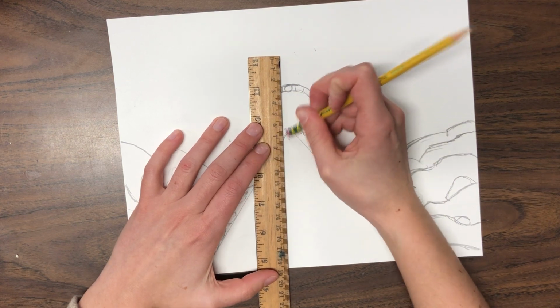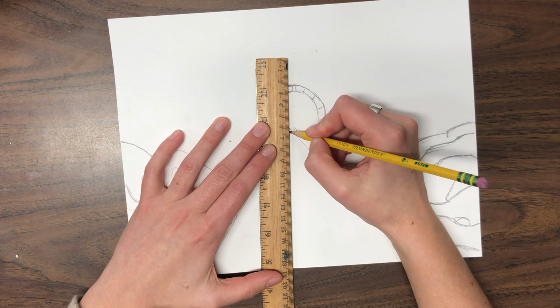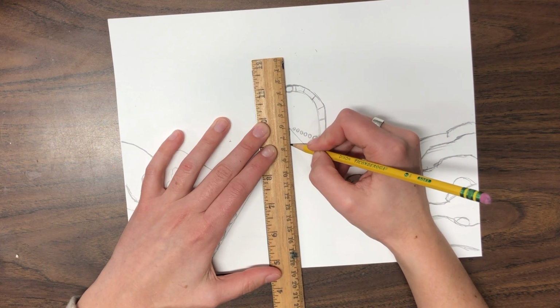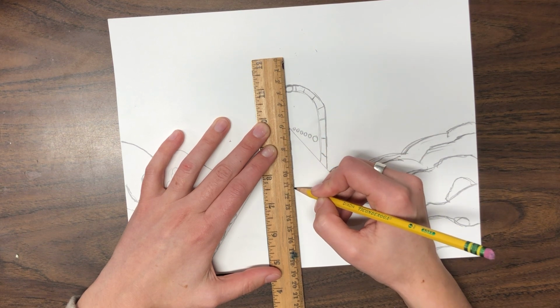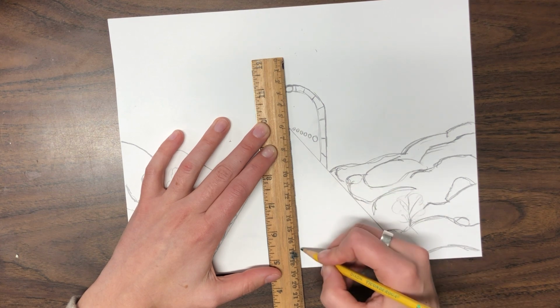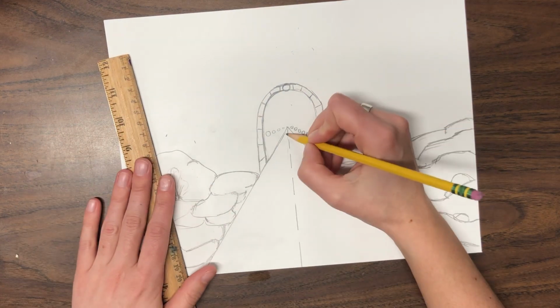So down here in my tunnel is gonna be pretty short because it's farther away, so they look smaller. So a little longer, a little longer, a little longer. Each time they get a little longer. Okay, so they look like they're getting closer, they're getting bigger to us.